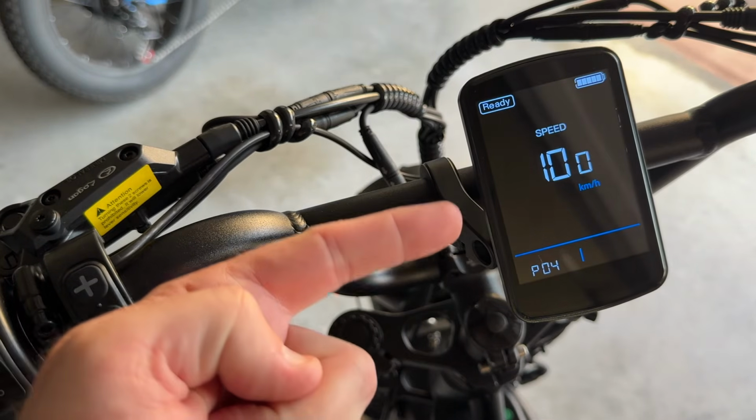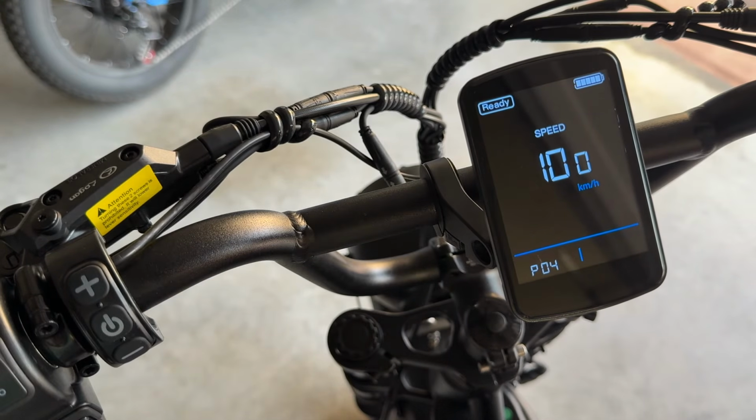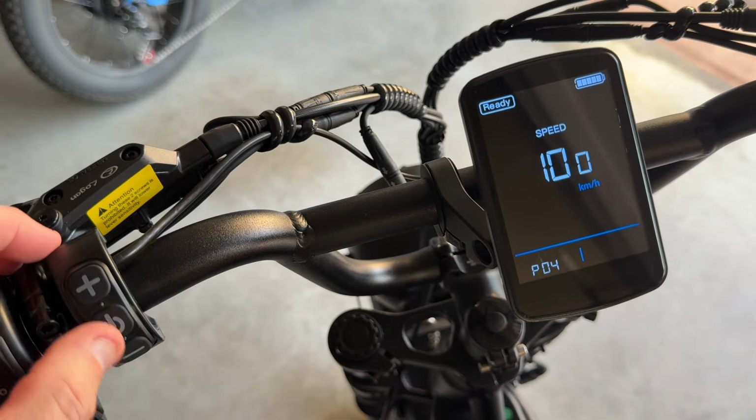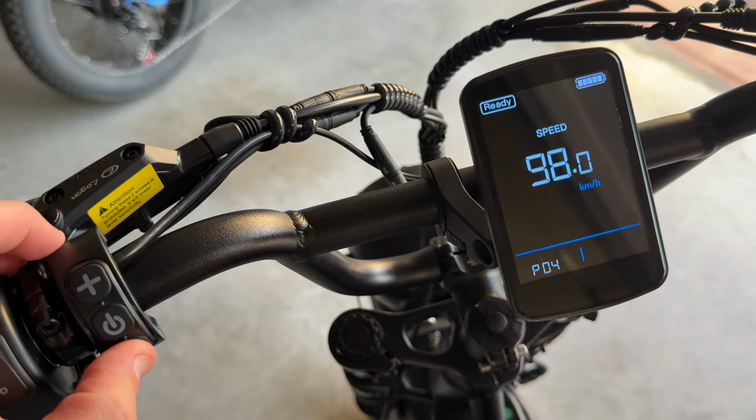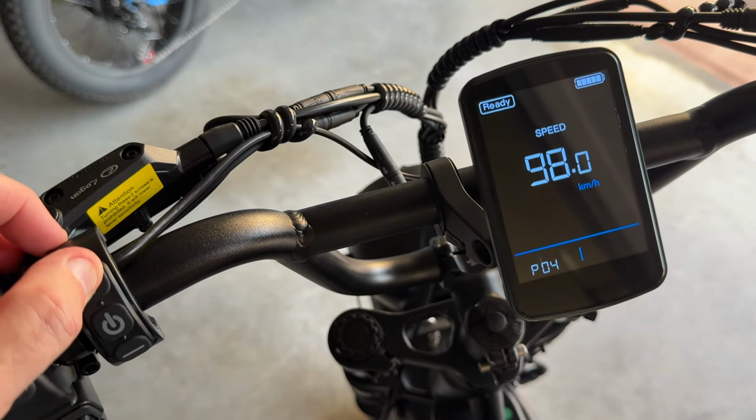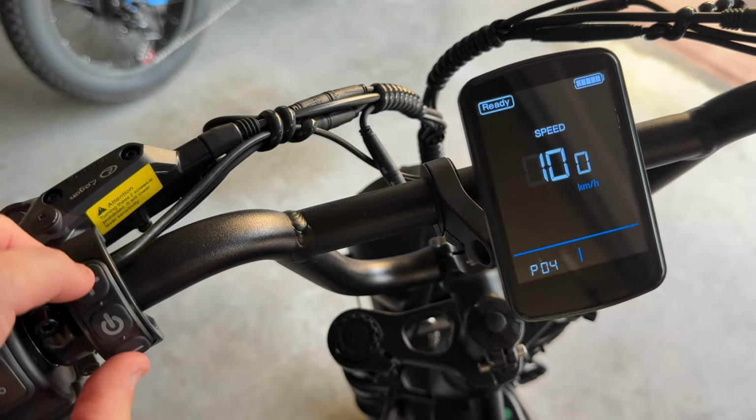Moving on to the P04 setting, this is the max speed. It's set to 100 kilometers per hour or 62 miles an hour. If you set it to that, it will be unlimited. If you want to reduce the speed, just hit the minus button. To increase the speed, hit the plus button.